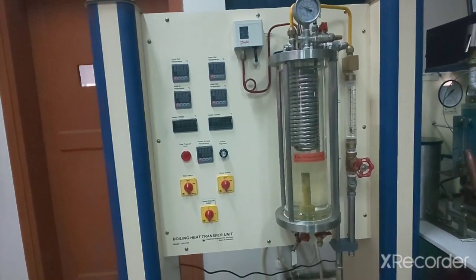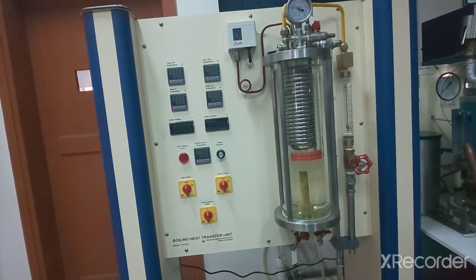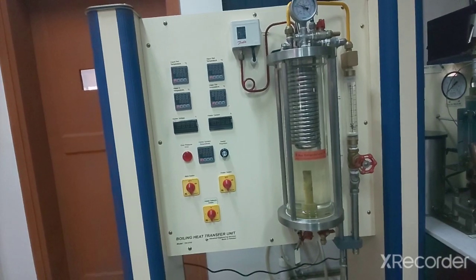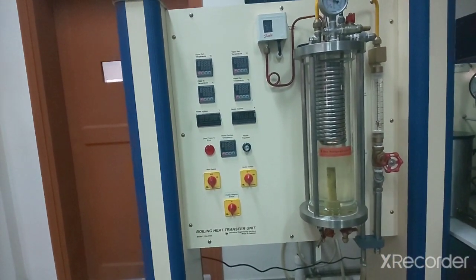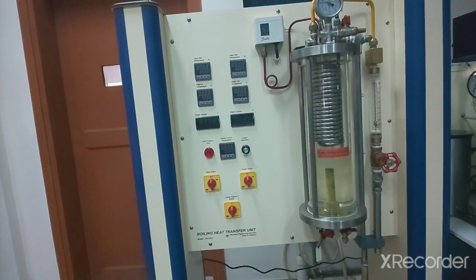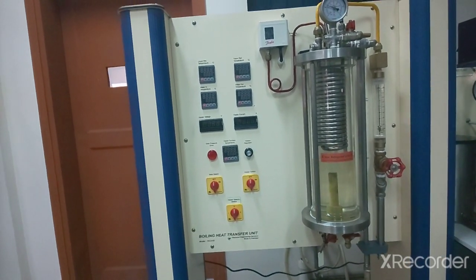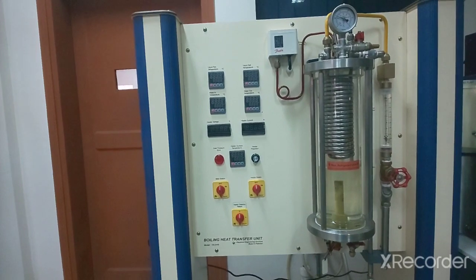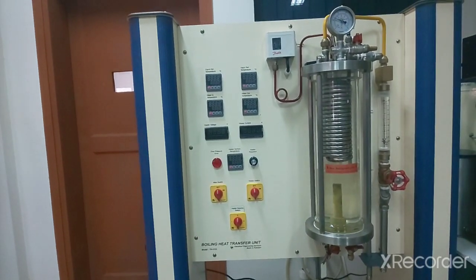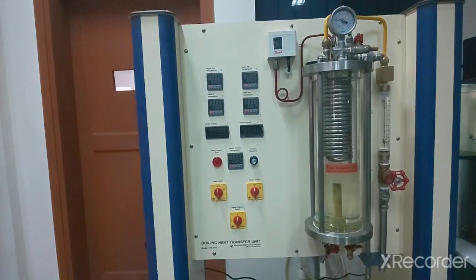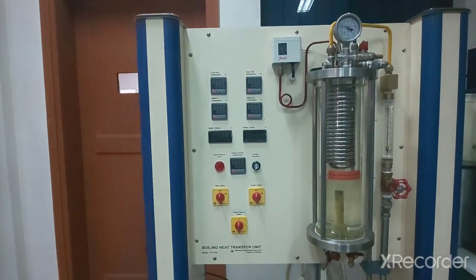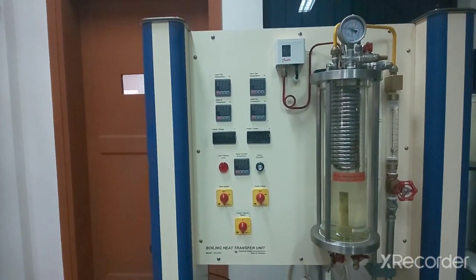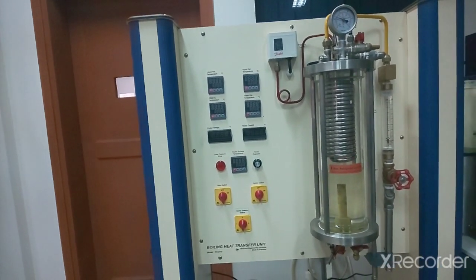The second type of boiling is when the temperature difference is higher than 5 degrees. Then there is another type of boiling in which some little vapors or bubbles start to appear. When the bubbles start to appear, the type of boiling changes. Now we call it nucleate boiling.